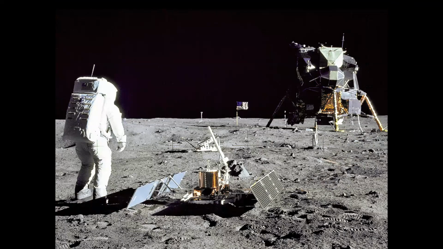Now let's talk a bit about some details from a few of the Apollo landing sites. These details are from their logs after they returned. First, the Apollo 11 landing site.